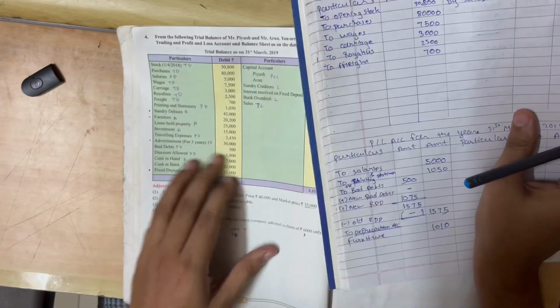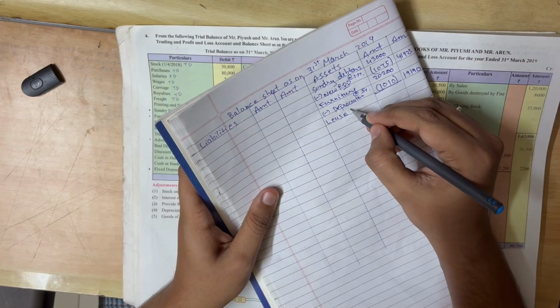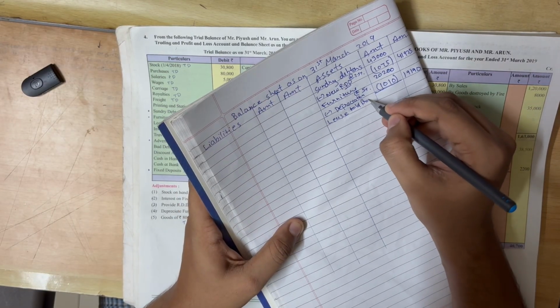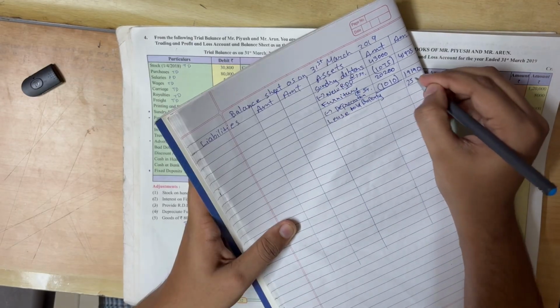Next, leasehold property, which is an asset, so it will come under this. No adjustment, so directly outer column, leasehold property, which is 25,000.